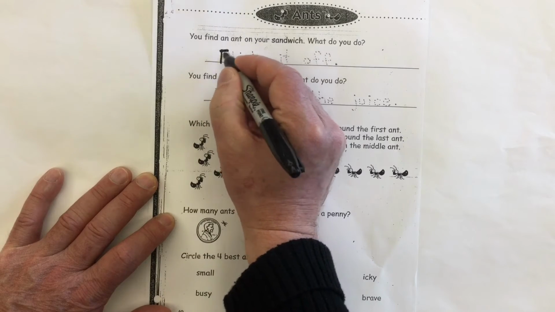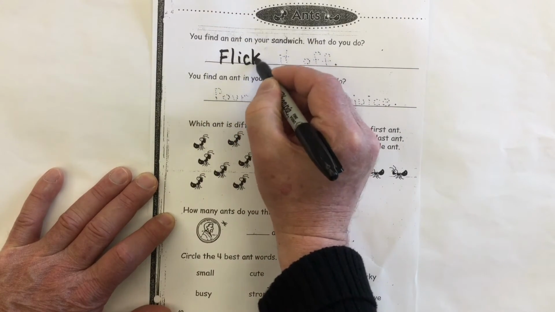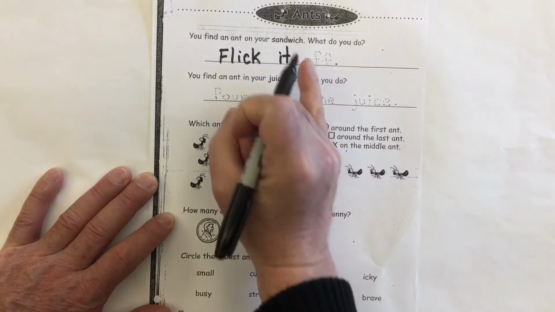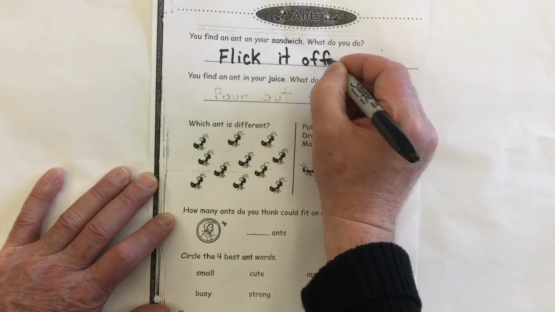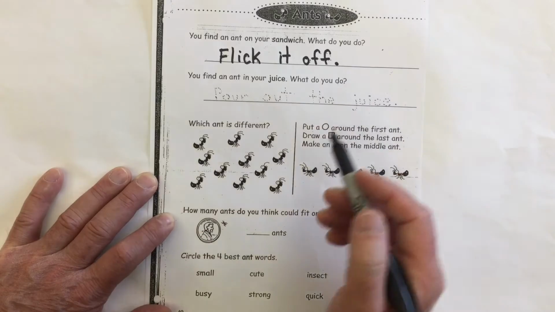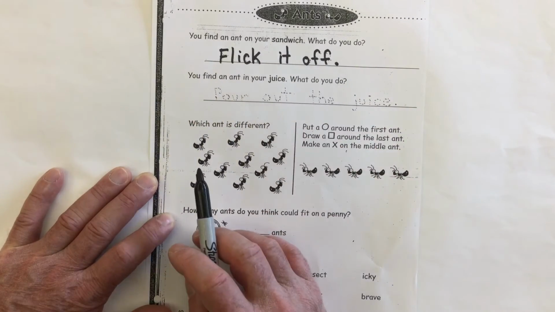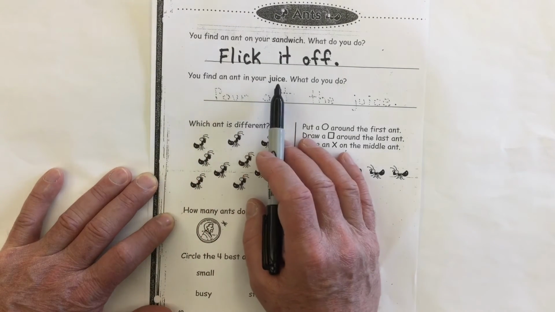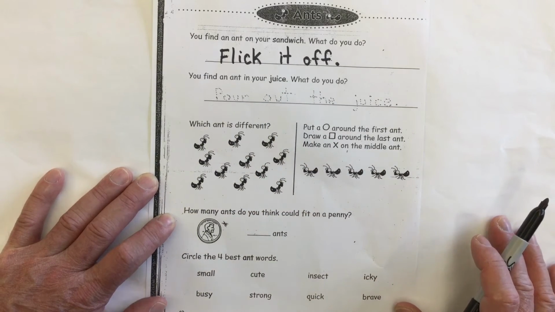So it's a sentence, start with a capital. F-L-I-C-K, little finger space. I-T for the word it, little finger space. O-double-F for the word off, and a period to end. You find an ant on your sandwich, what do you do? Flick it off. Here's the next question. You find an ant in your juice. What do you do? Oh, you're having a glass of orange juice and there's an ant floating around in it.